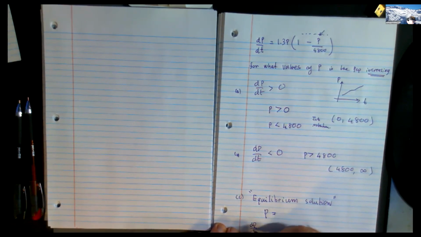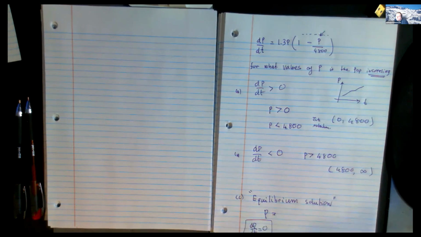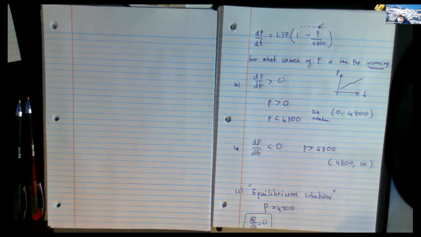The equilibrium solution here would be when it's not increasing, it's not decreasing. In other words, the population has reached its natural value, right? The place where things would just settle down and there'd be the same amount of halibut all the time. And that happens at what single number? 4,800.